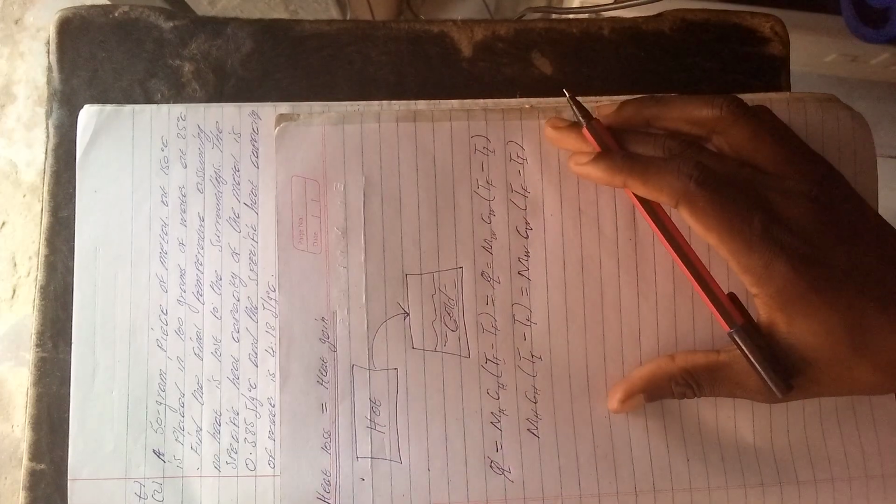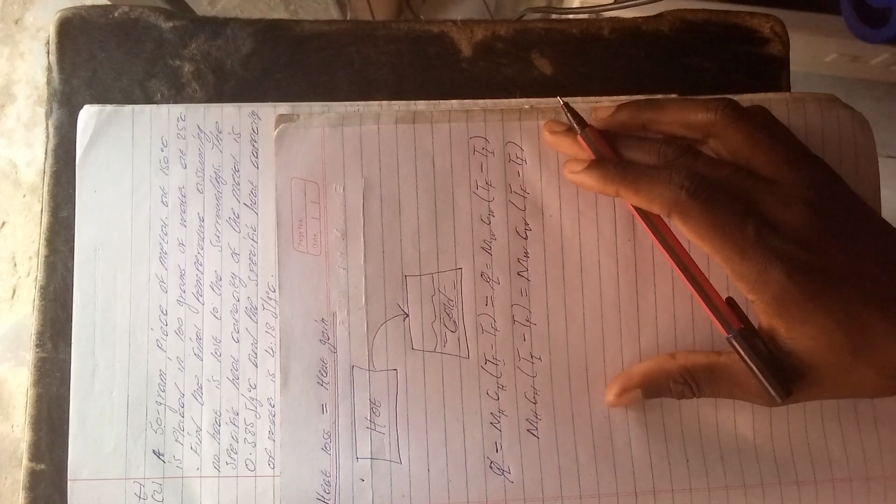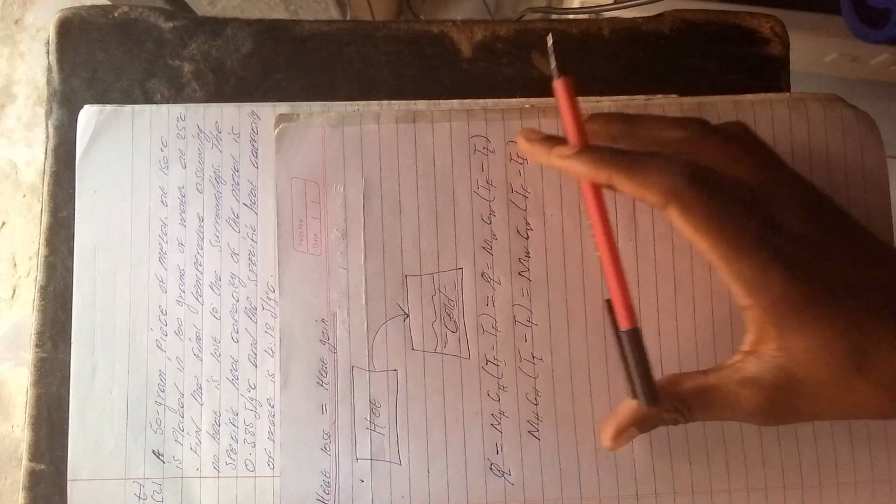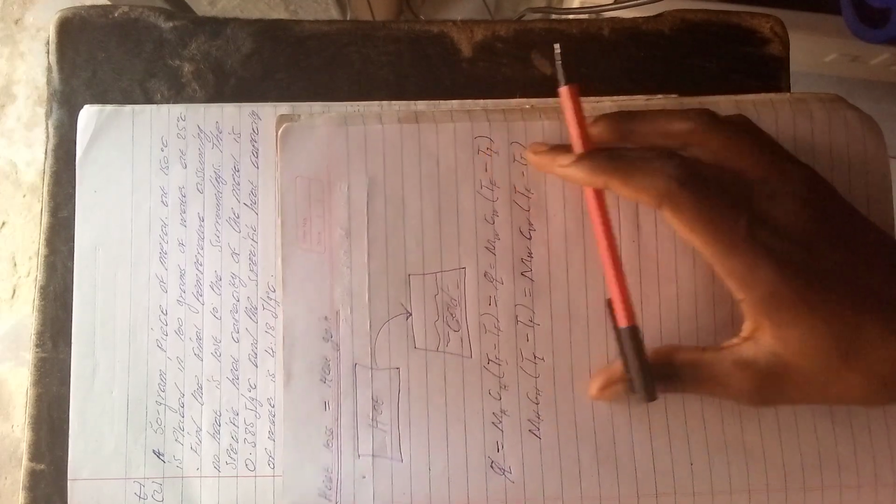This is the general formula for finding heat loss equal to heat gain. So here you have understood where this formula comes from and how it's formed.